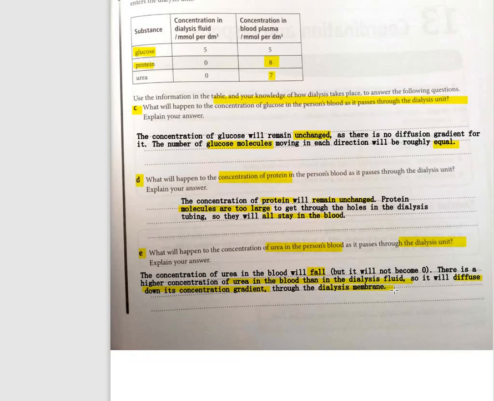So you need to understand this concept. It's very important, because if you don't understand what is actually decreasing and what is staying the same, it's difficult for you to answer this question. Okay, so you need to know that urea is not wanted by the organs, it's not wanted by the cells of the body, so it definitely has to be removed from the body.